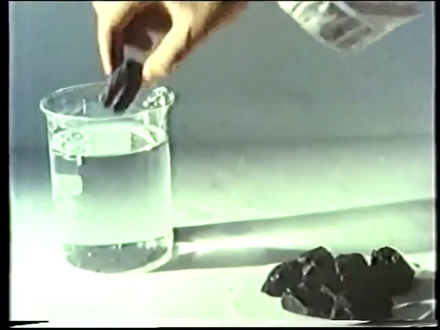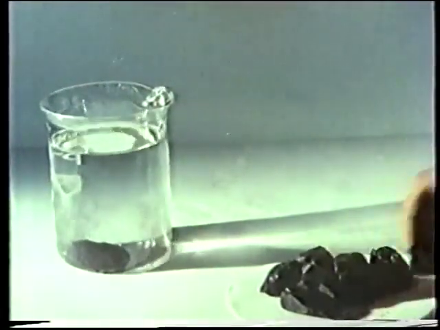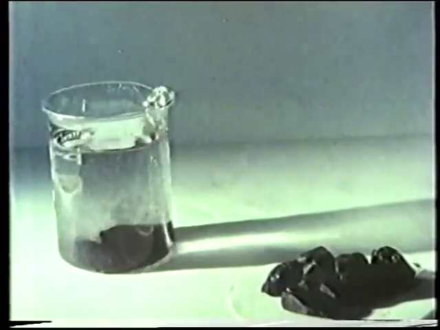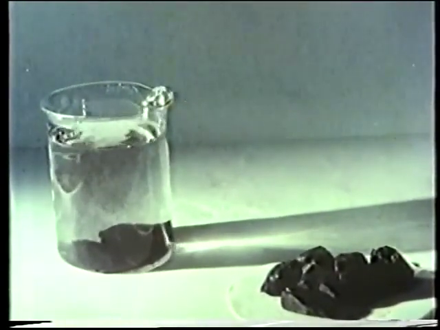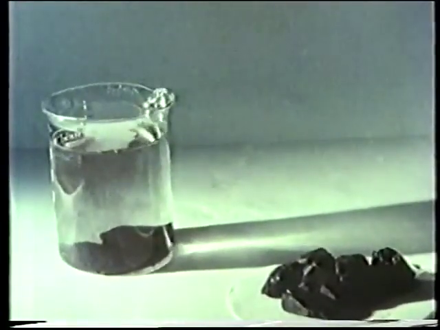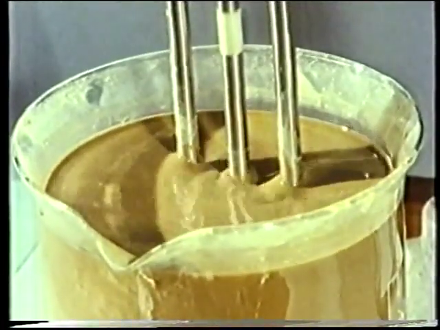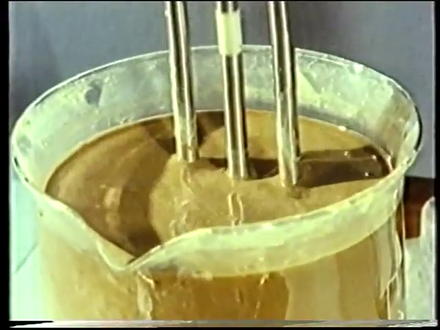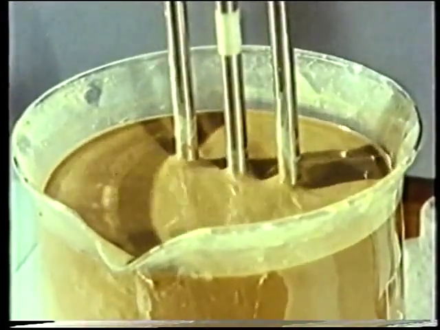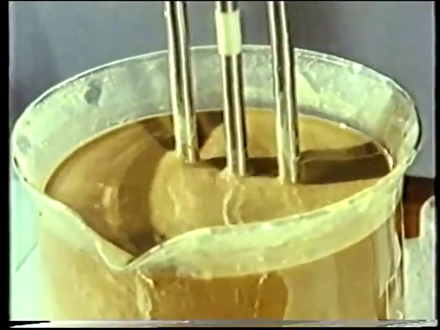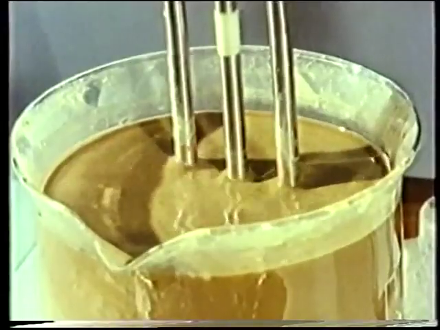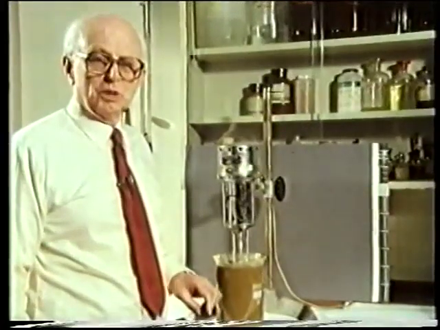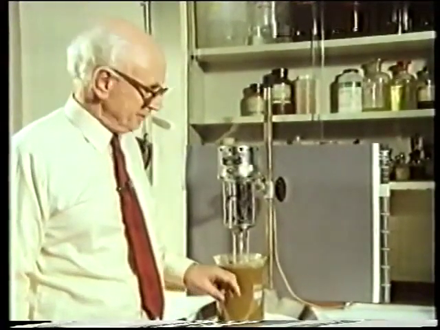But wait a minute, look at this. Normally, coal with a density of 1,300 kilograms per cubic meter sinks in water. But what happens if something's mixed with the water? Here I have a beaker of water with finely divided sand. The sand is kept in suspension by a stirrer, and the density of the resulting mixture is intermediate between that of sand and water. Watch what happens when I put a piece of coal in it.